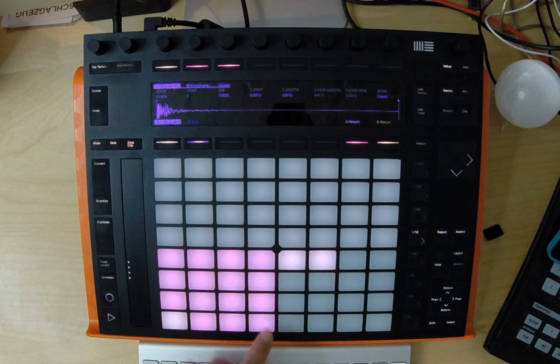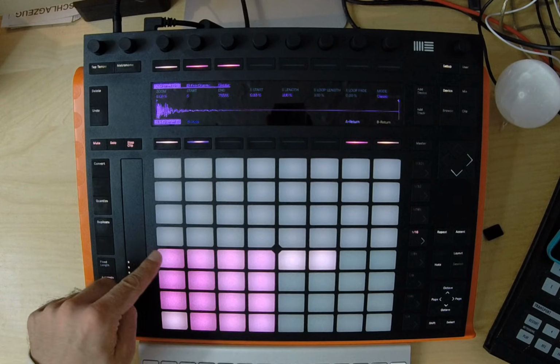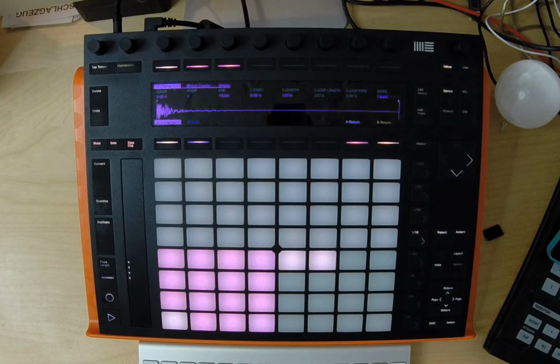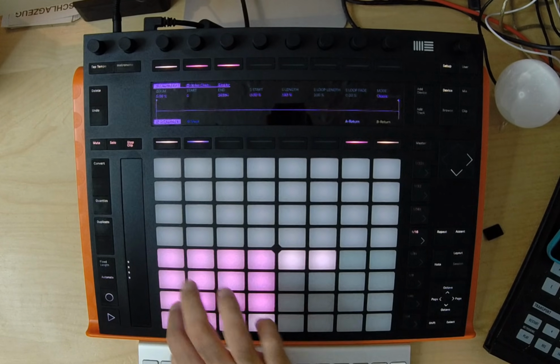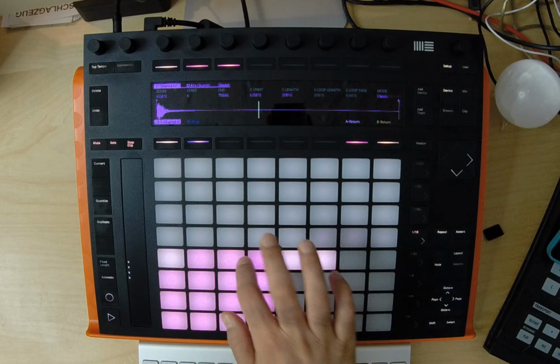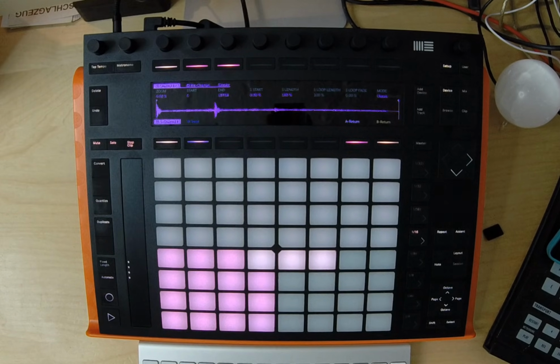So I'm going to push the load button right here, and now you'll see this changes, and we have this 4x4 matrix of pink buttons right here. And this is where your drum sounds live. So let me just hit them right now. It's kind of an experimental electronic kit.